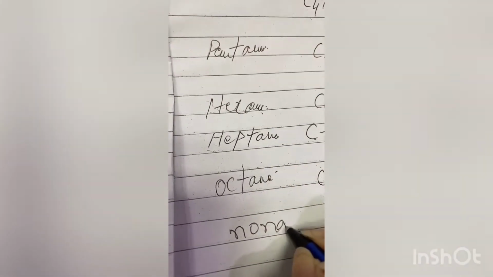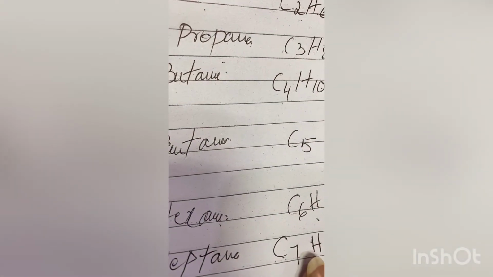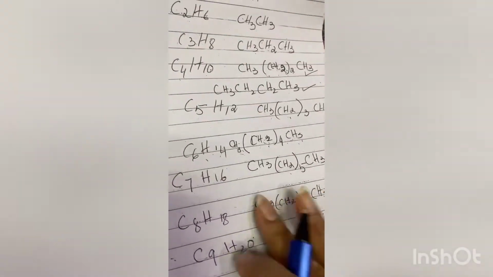Then of course you will come to nonane. What is nonane? Nonane is C9H20. And you will write the condensed formula in the same way. I hope now you understand how to write the condensed structure formula and how to write the molecular formula.